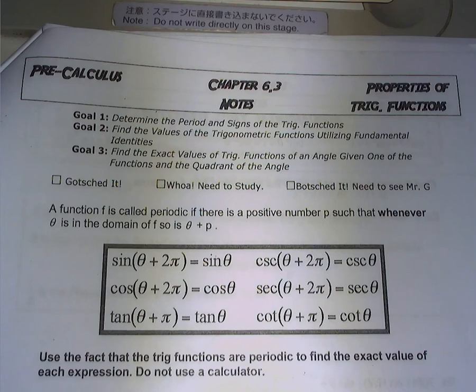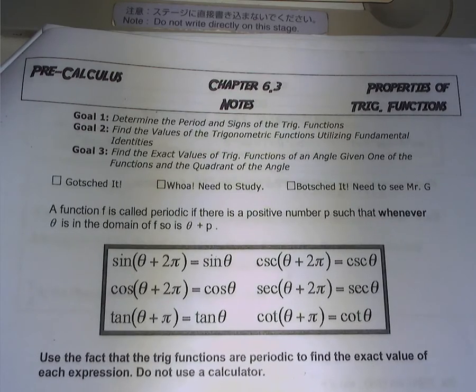All right, ladies and gentlemen, here we go. We've got properties of trig functions. Today we're going to talk about the period, which is the length of where these things start replicating. Eventually, in the next section, chapter 6.4, we'll talk about what these look like graphically, and you'll see that they're waves. These waves start repeating after a certain period. So we'll talk about the period of the sine and cosine trig functions.